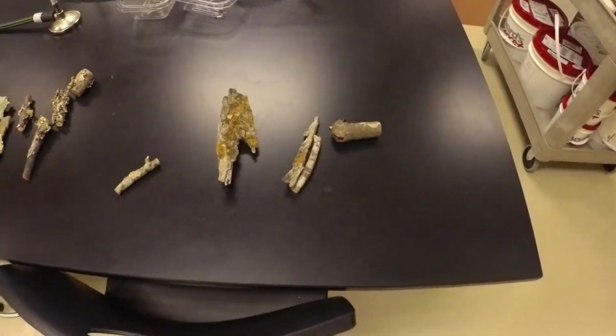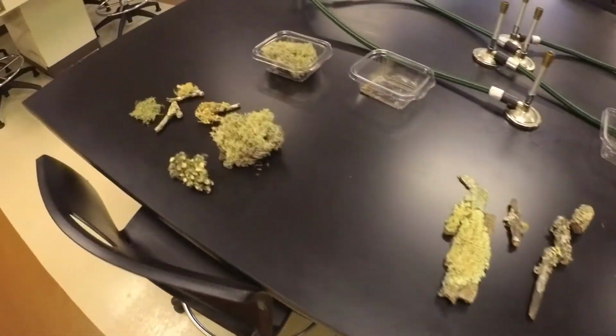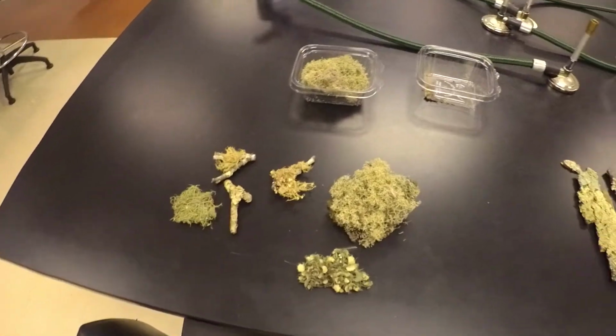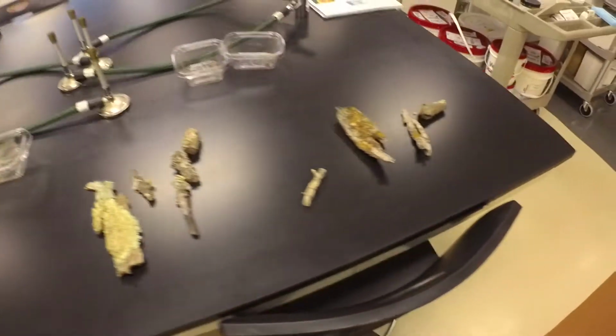Hello students, I'm here in the lab today, and what I want to do today is look at a couple of fungi that we're going to be covering. First we're going to start with some lichens. We talked about lichens in lecture. These are a symbiotic relationship between a fungus and an algae.